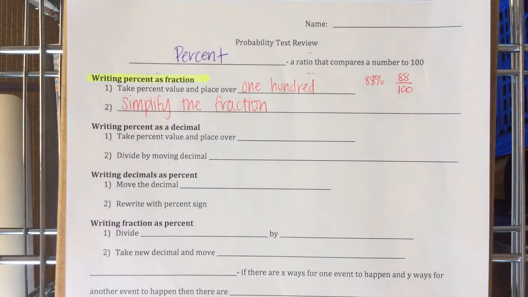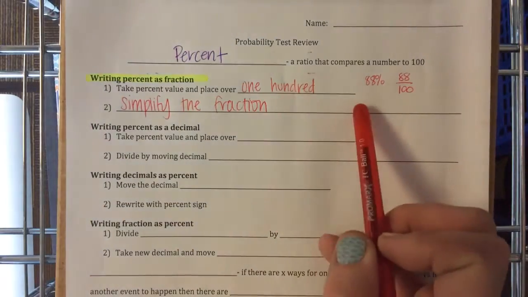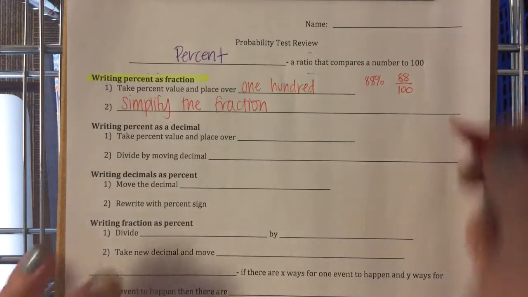You cannot just say, 16% is 16 over 100. Done. 50%, 50 over 100. Done. 413%, 413 over 100. Done. You're almost done. You take the percent and place it over 100. And then you need to simplify.